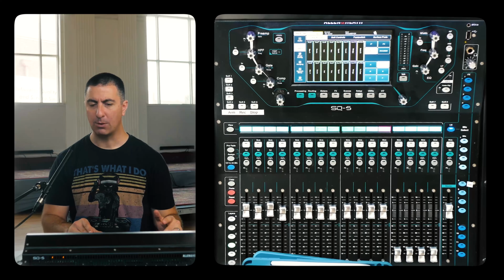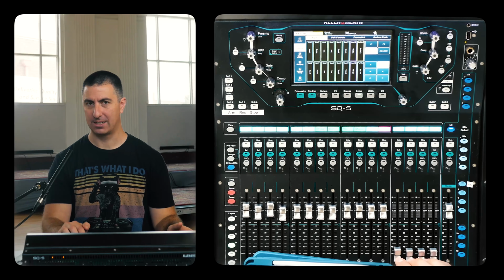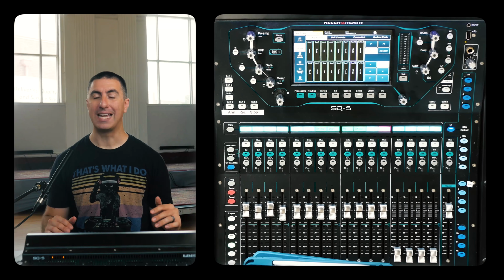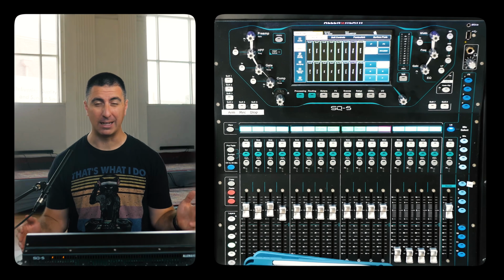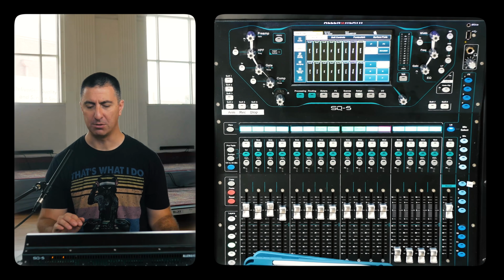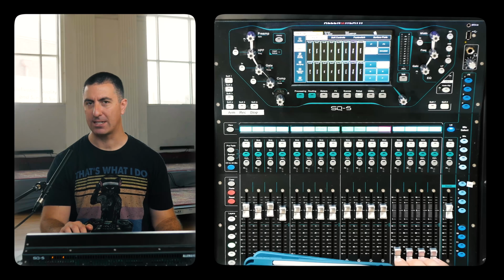All of our outputs are here as well. Now, you'll also notice that we have our effects sends. This is what we're going to be using of the output that's going to the rack for our effects, for reverb, delay, chorus, whatever effect you want to use. This is going to be the send master that's here.